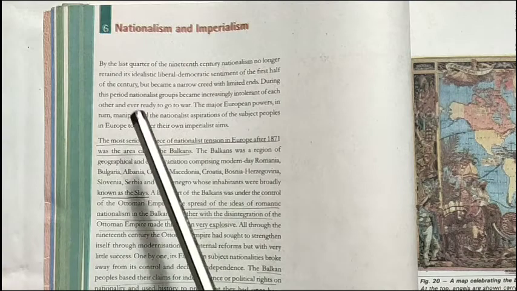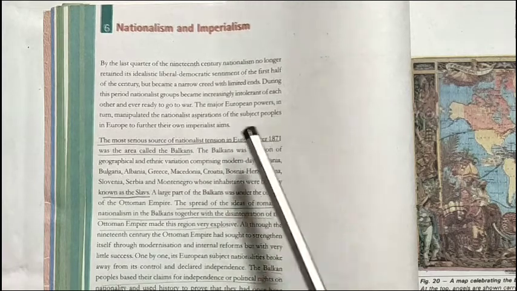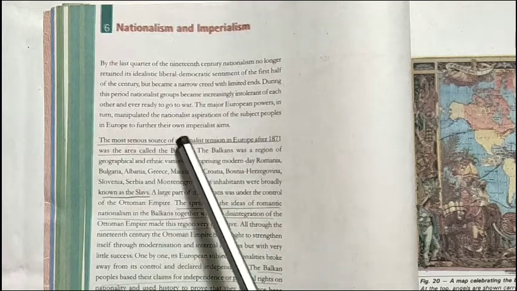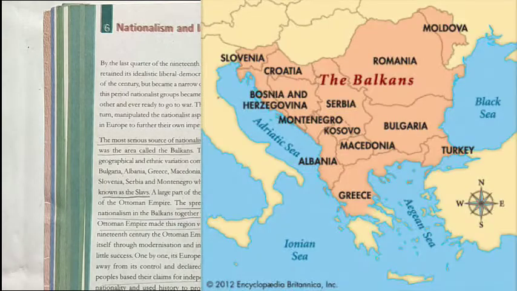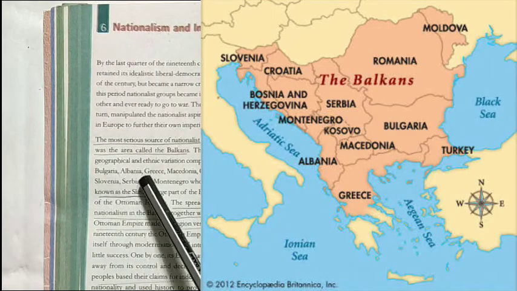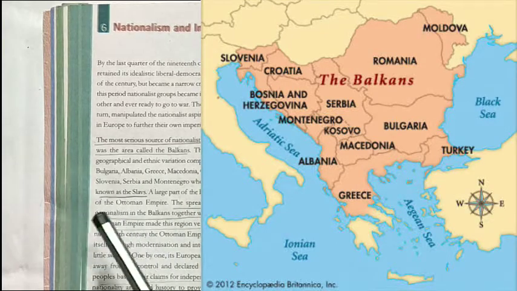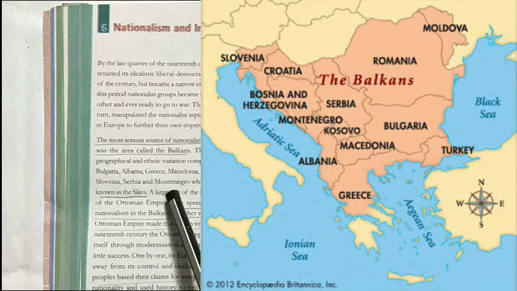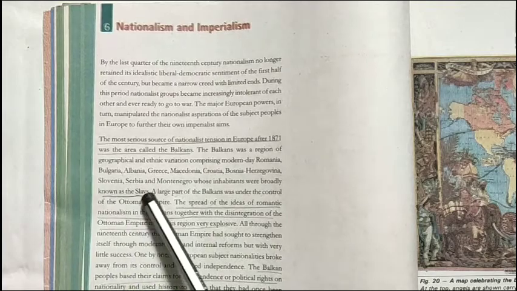The most serious source of nationalist tension in Europe after 1871 was the area called the Balkans. The Balkans was a region of geographical and ethnic variation comprising modern-day Romania, Bulgaria, Albania, Greece, Macedonia, Croatia, Bosnia-Herzegovina, Slovenia, Serbia, and Montenegro, whose inhabitants were broadly known as the Slavs.